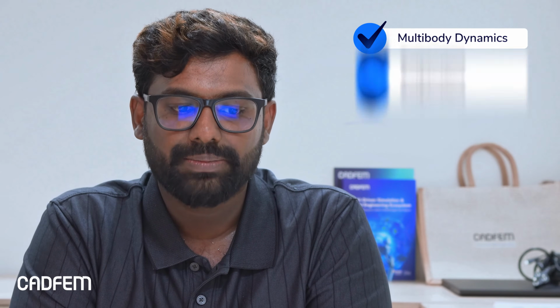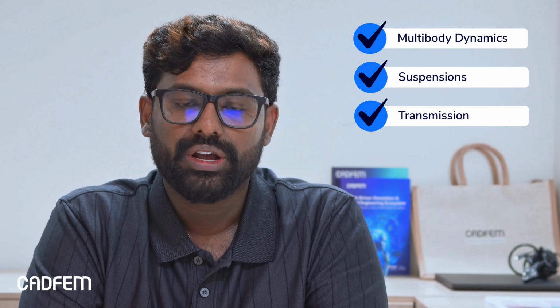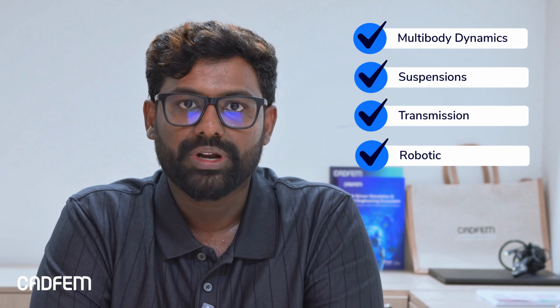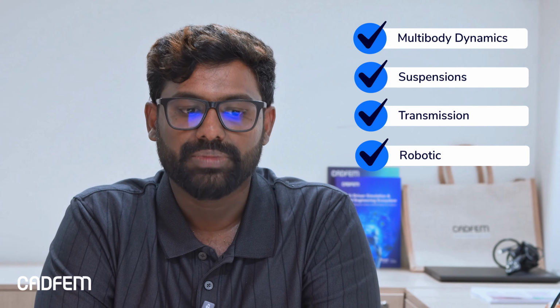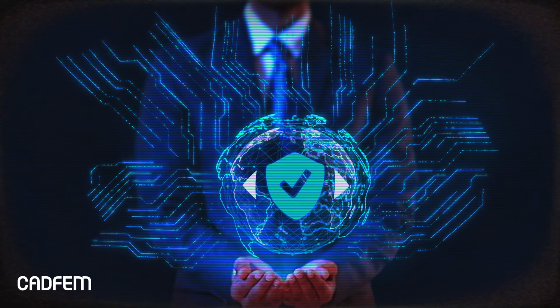At CADFEM, we are working on many issues regarding multibody dynamics, that is, suspensions, the forces transmitted in drivetrains, robotic arms and robotic arm mechanisms, and constructions of equipment and leverages when it comes to heavier machinery. And of course we are also working on vibrations, reliability, and overall system performance, particularly in terms of motion.